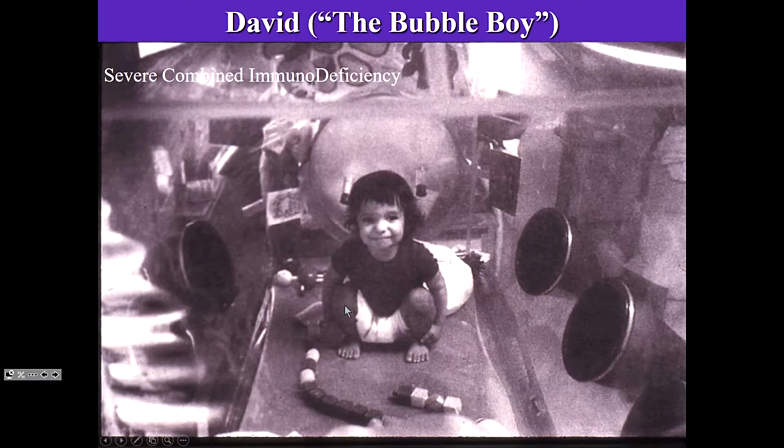Okay, so some people have congenital defects in their immune system where the B cells and T cells are not active. So here's an example. This kid, David, more than a decade ago now, had severe combined immunodeficiency, combined because there's B cell and T cell involved. So he lived in this bubble, this plastic bubble, okay?